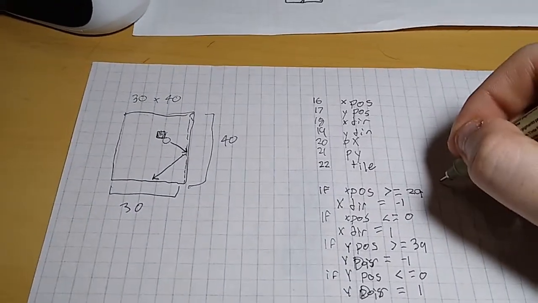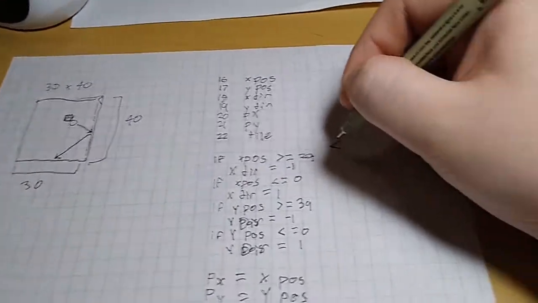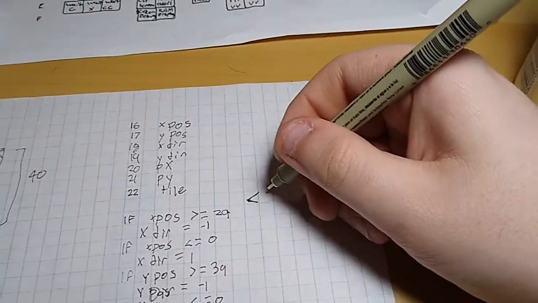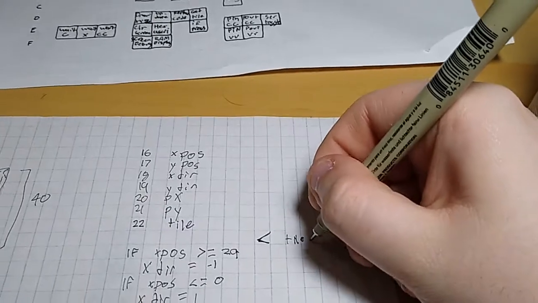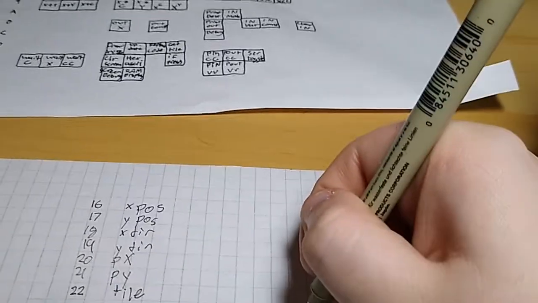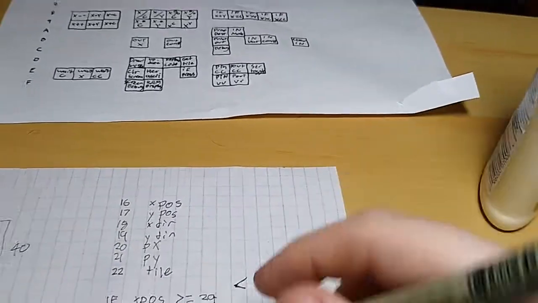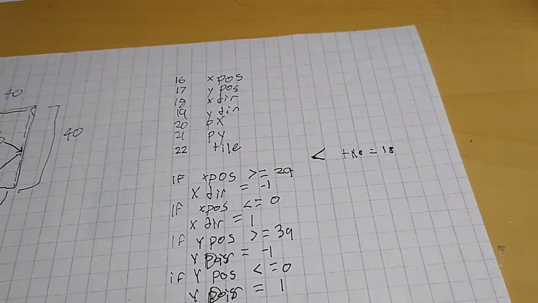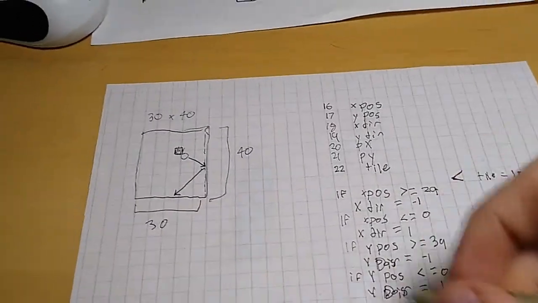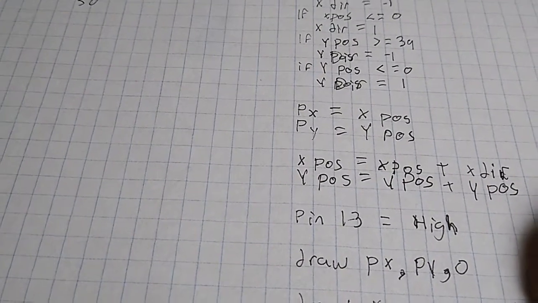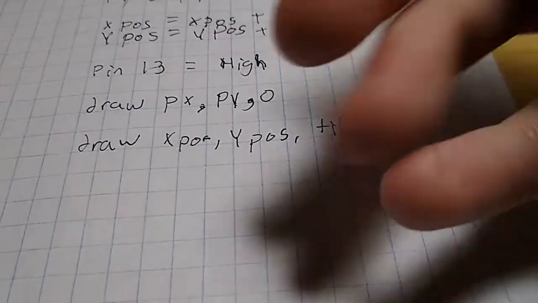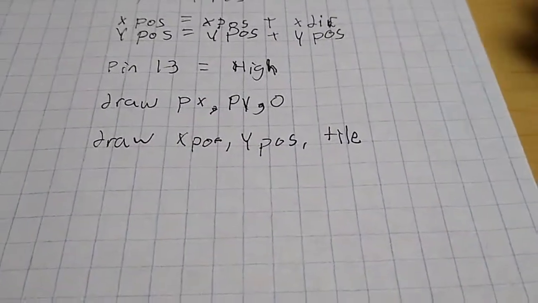And then in the beginning, we can just slip in an extra instruction. Tile equals 18. We just slip that in there. And then we can just write tile here. And since tile equals 18, it will draw character 18.